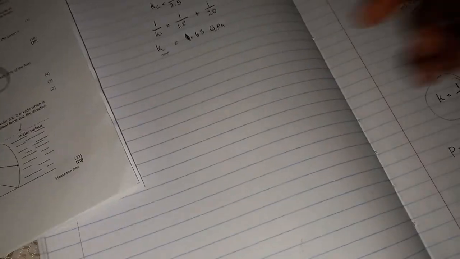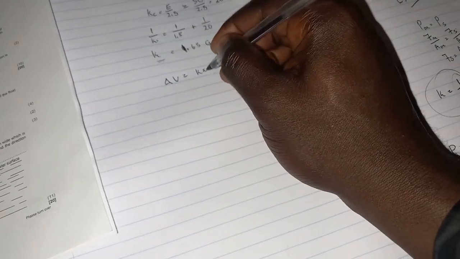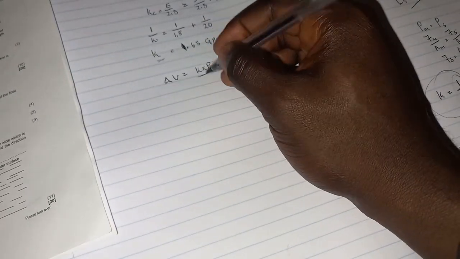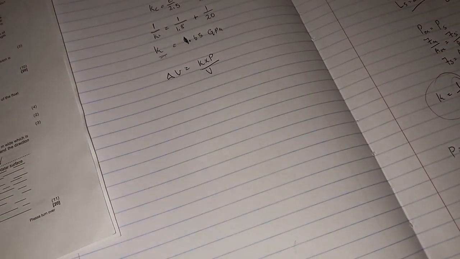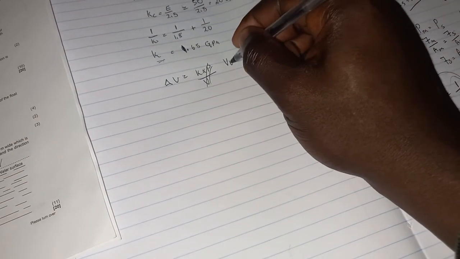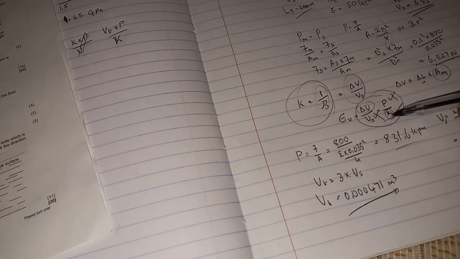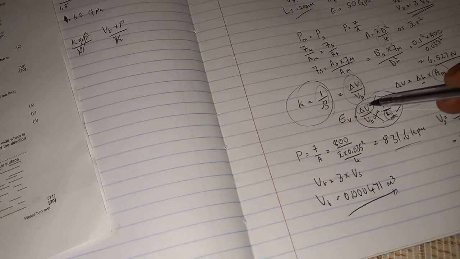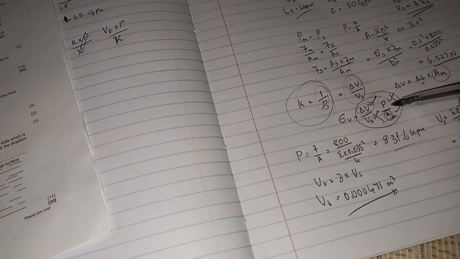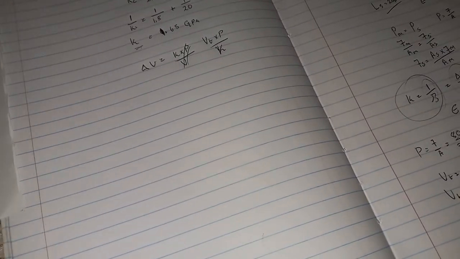So now the change in volume would be equal to the total volume times pressure over K, right? Because we are making the change in volume the subject of the formula. This is going to be times the volume, and then we divide by K.